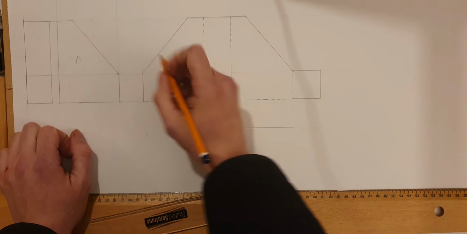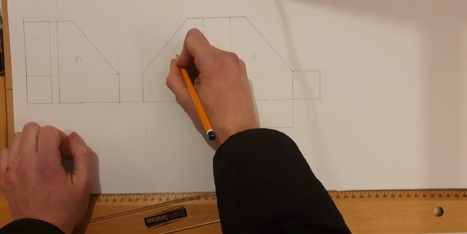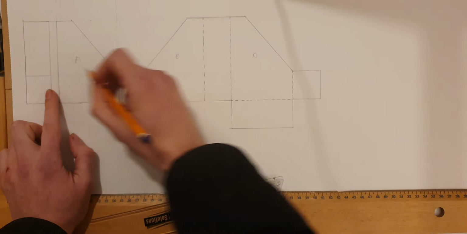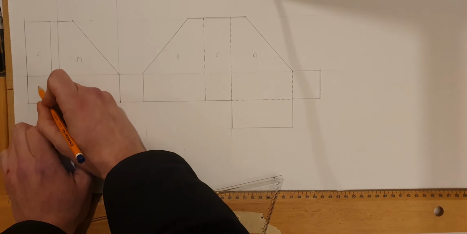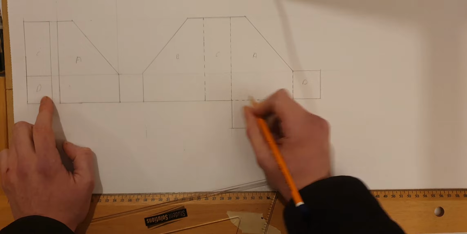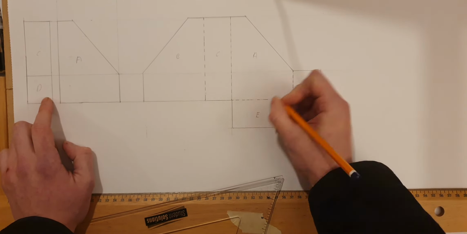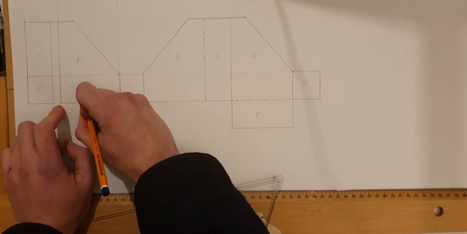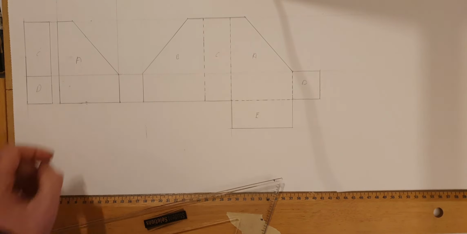So again, this is side A, going beside A. This is B. This we can call C. So this is our overall C. Call this one D. So we have him here. A, B, C, D, and E for the base. So E will be on this bottom here. Okay.